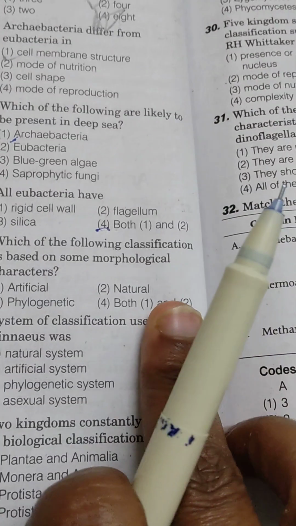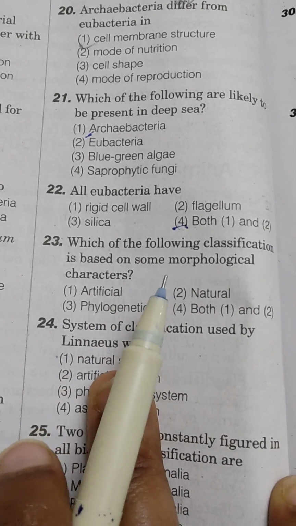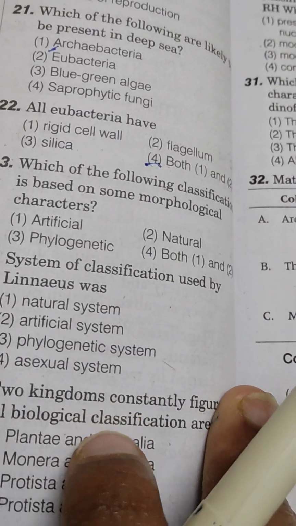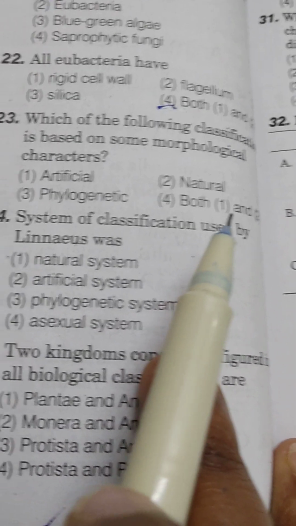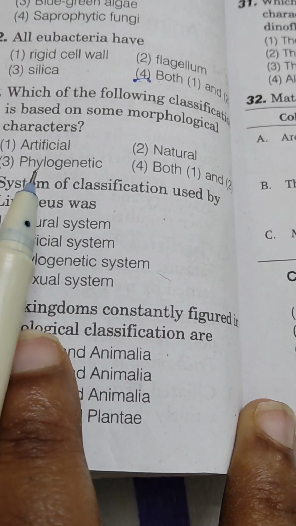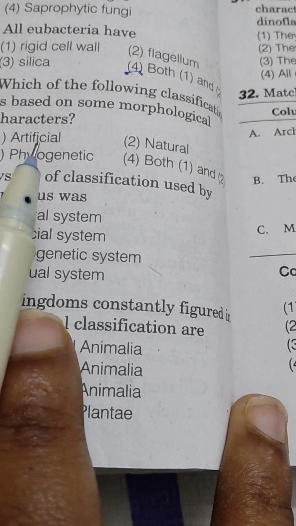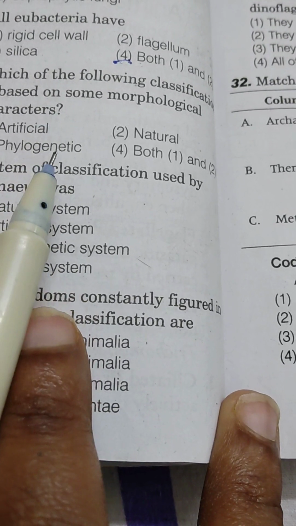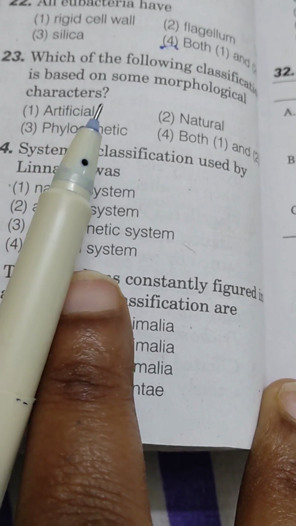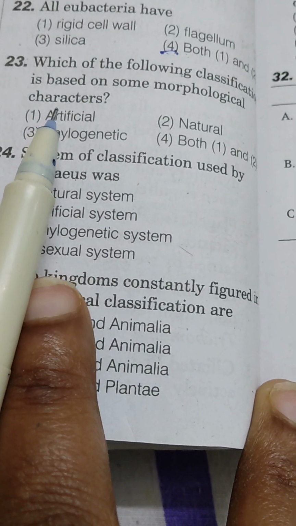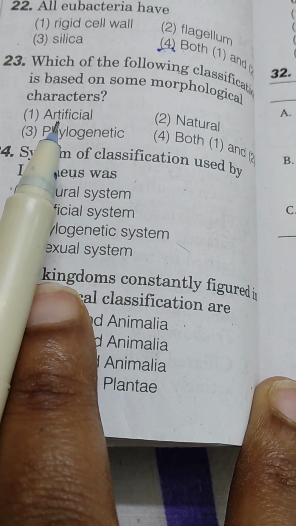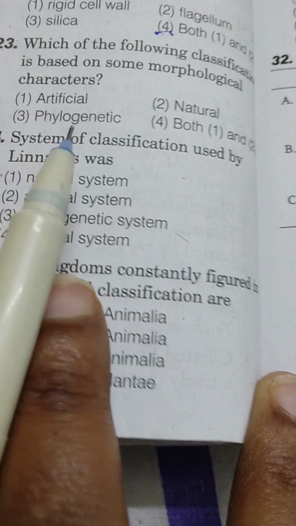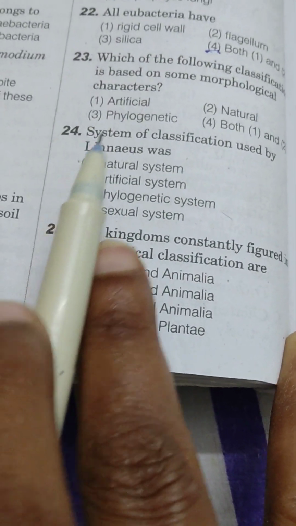Now, here it is stated that the classification is based on some morphological characters. The natural system of classification is based on characteristic taxonomy, either biological, physiological, etc. And the phylogenetic classification is based on relations in genetics, or we may say evolutionary relationships. So here the artificial system is left with morphological characters. That means the artificial system of classification is based on some morphological characters, and this artificial system was given by Carolus Linnaeus.